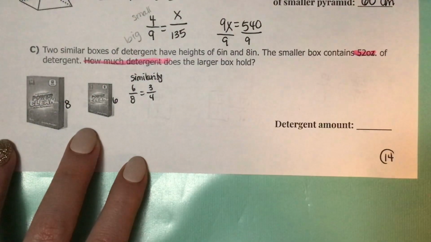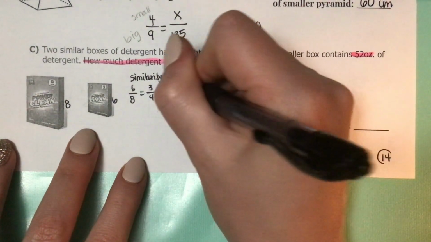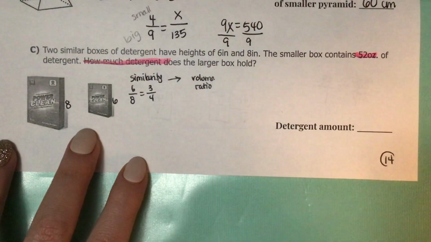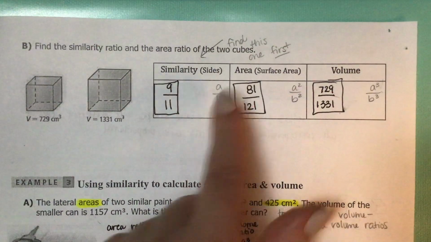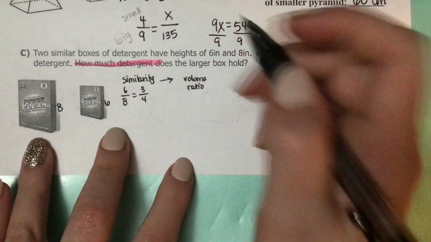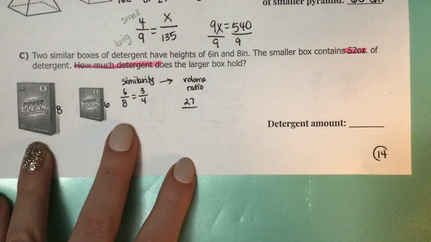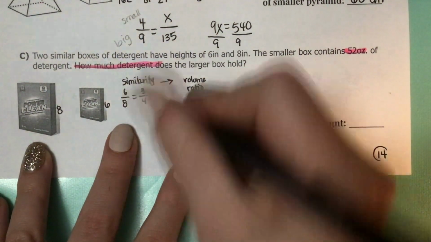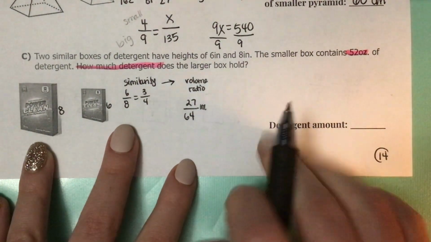So this is actually a volume problem. We need to figure out the volume ratio. So we're going to go to volume ratio by cubing these numbers. So right now we have similarity. We have A over B. To get to volume, we cube it to get our volume ratio. So 3 cubed is 27. 4 cubed, I don't know that one, is 64. Okay, so this is our volume ratio.